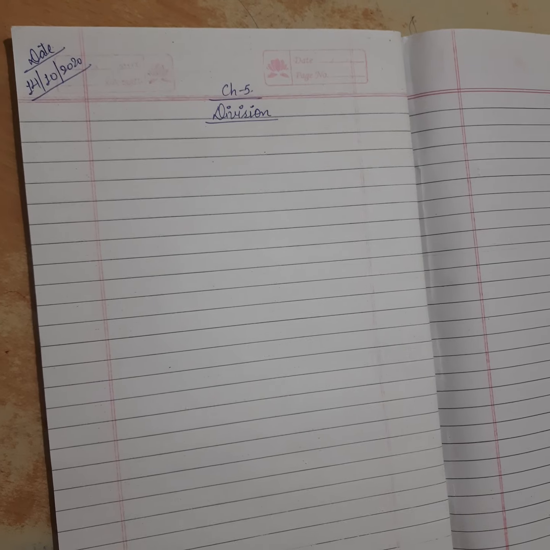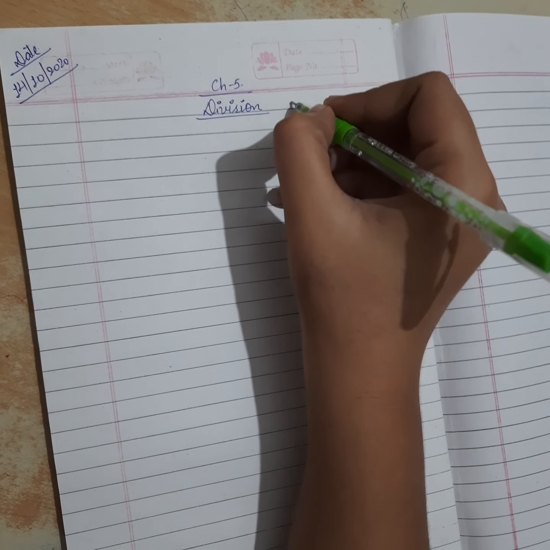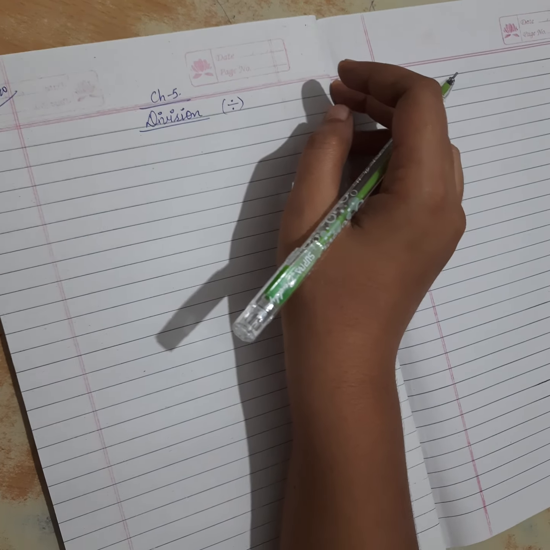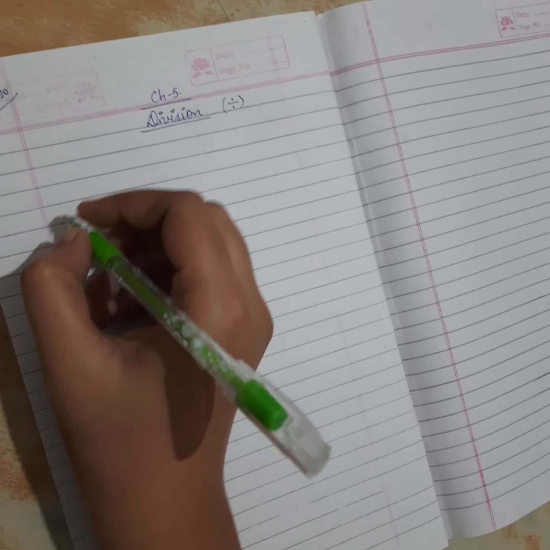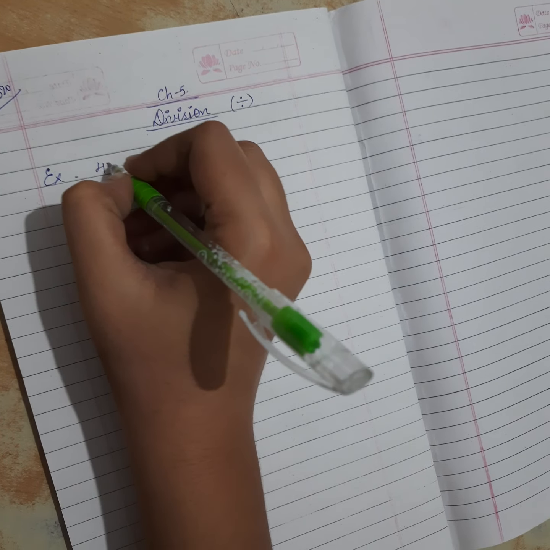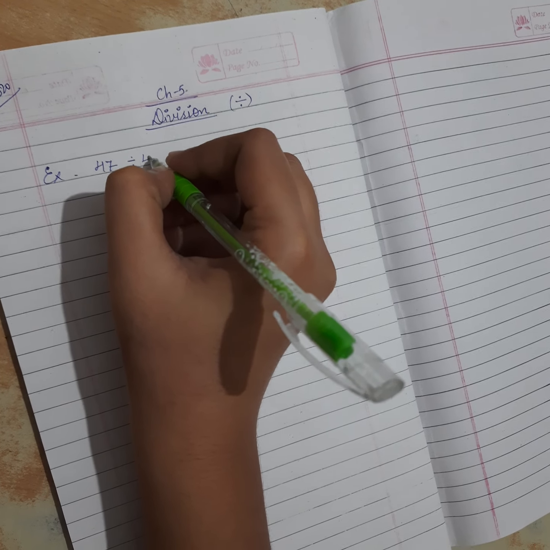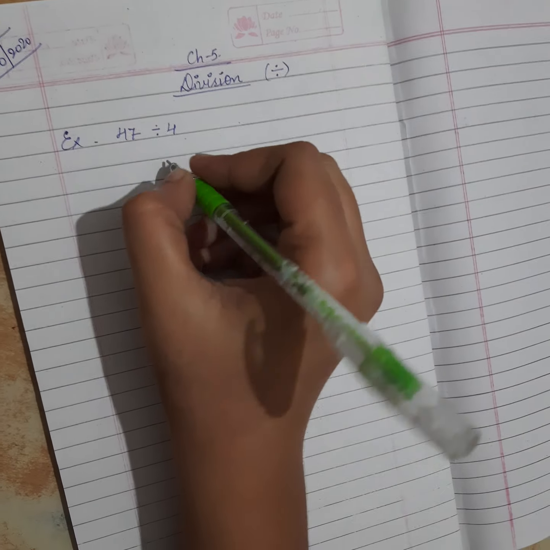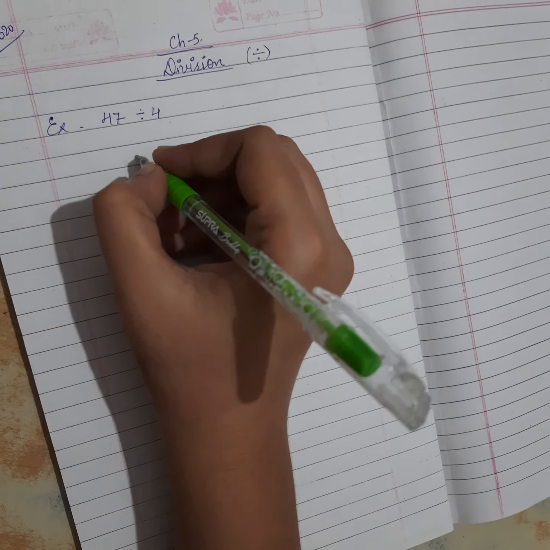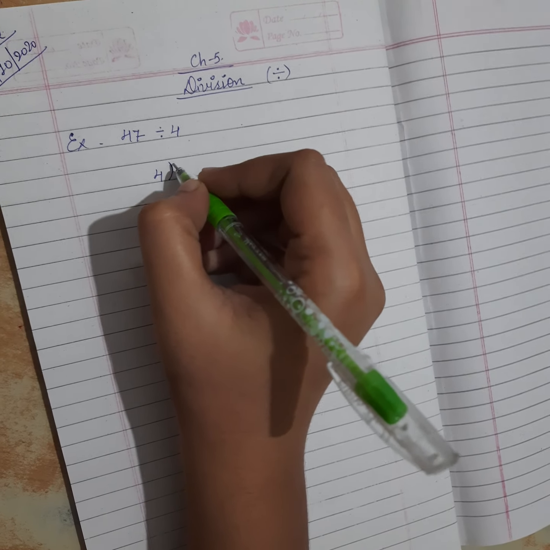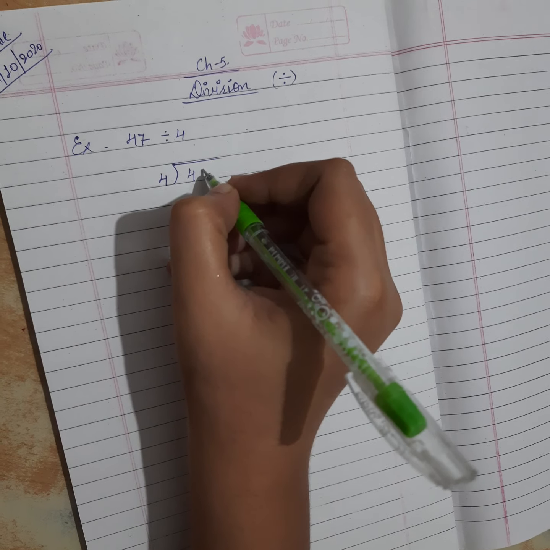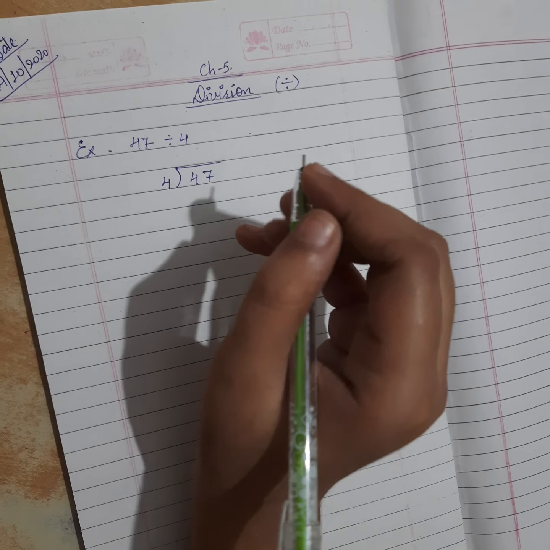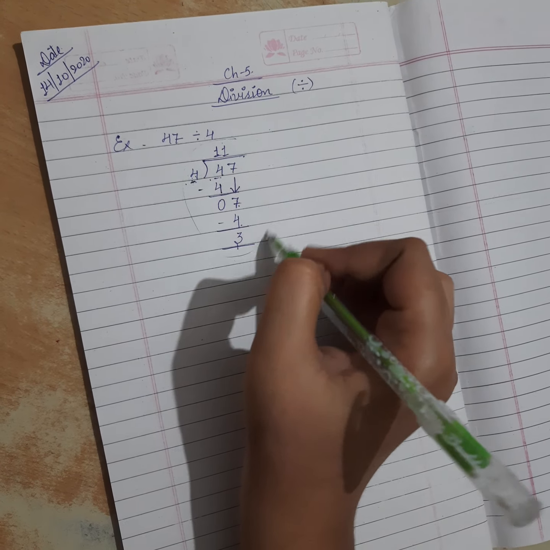Let's start division here. So students, this is the symbol of division. For this, let's take one example: 47 divided by 4. And how do we write this? We write 4 and on the right side of 4, we write 47. You know, these things have some names.